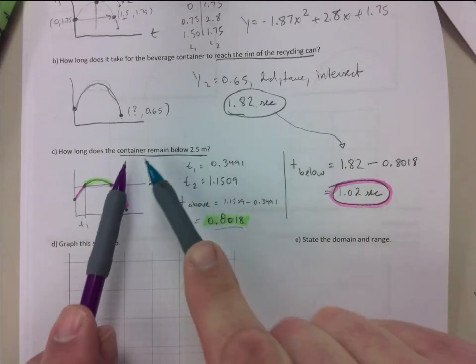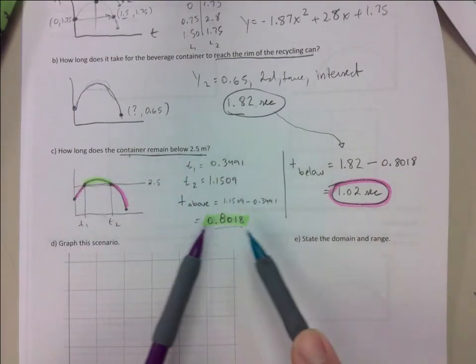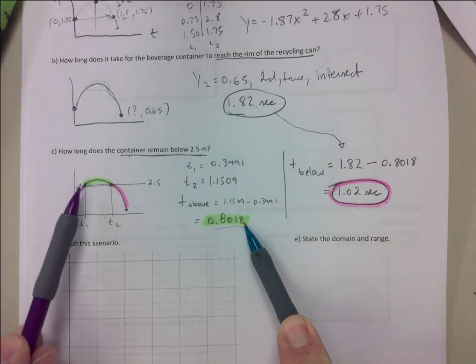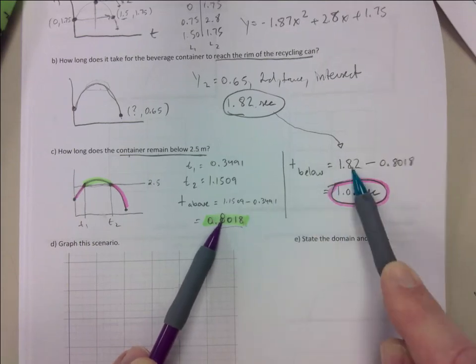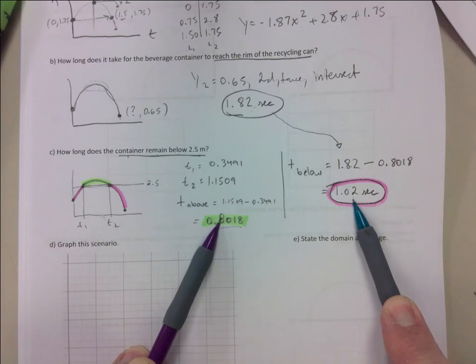If this question had said, how long does a container stay at or above 2.5, this would have been enough. When it says below, then for me, it was less work to find this and then subtract it from the total flying time. That was my approach. Does that make sense?